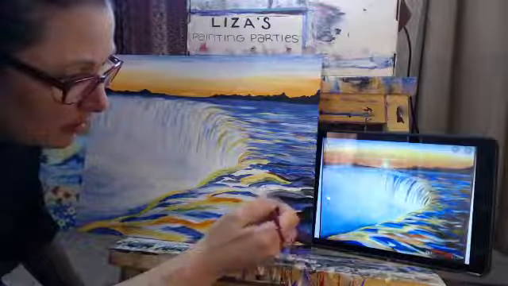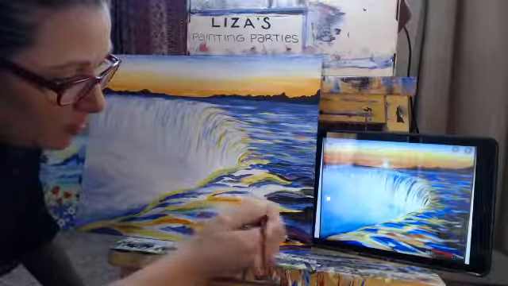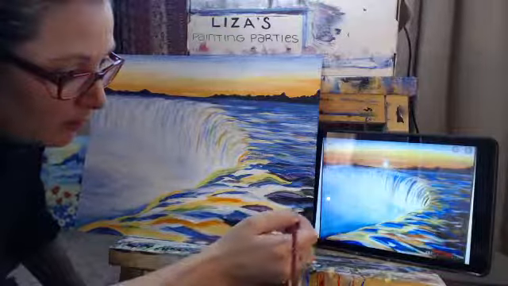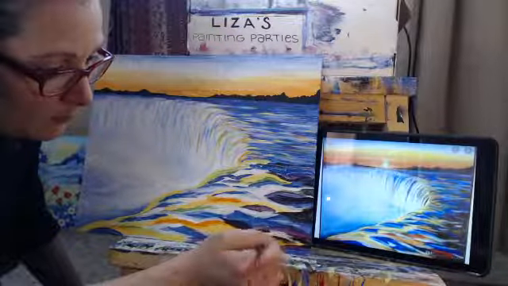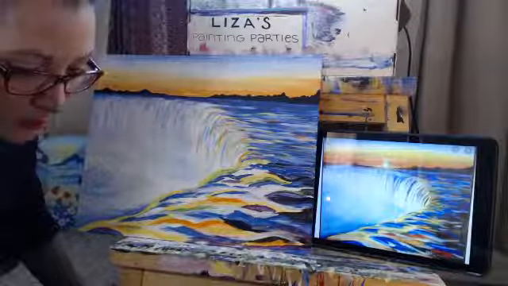Black is where I just need to be a bit cautious, because if some of the black is still wet and I pull it into this, it might just take over, so I don't want that to happen. At the same time, it will look good in some areas.